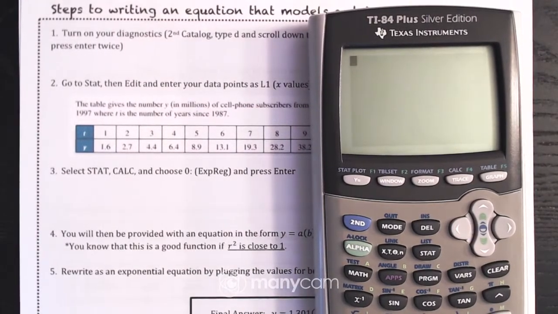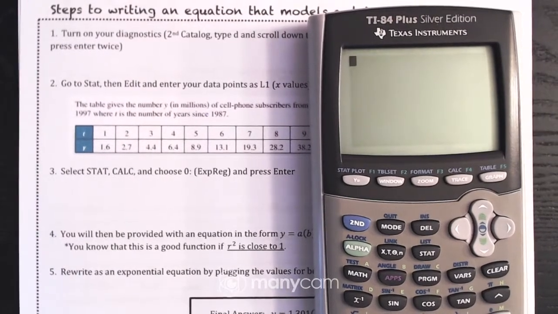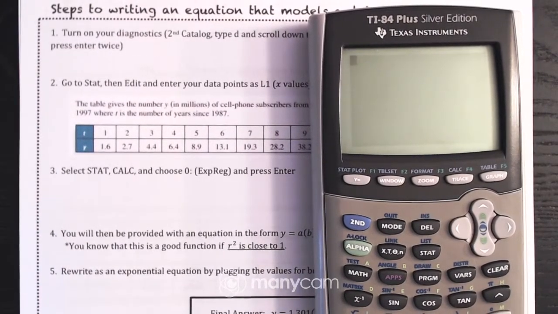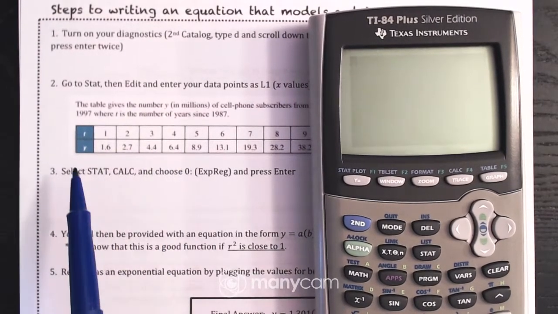Alright guys, today we're doing 8.11 and it's our line of best fit notes. It's our last lesson of Unit 8 and today we'll be looking at using our calculator to find a line of best fit to model some exponential data.